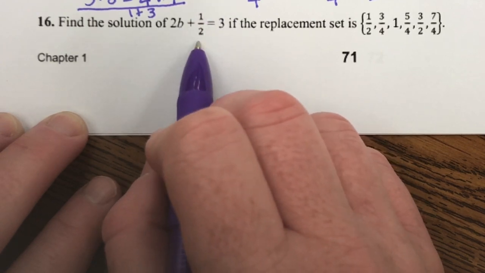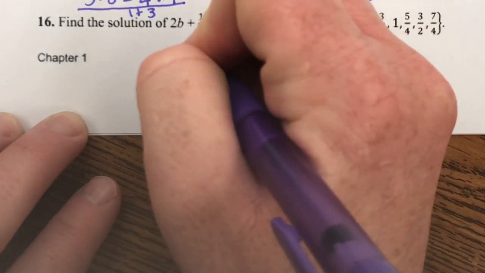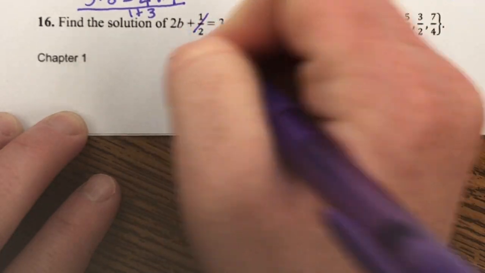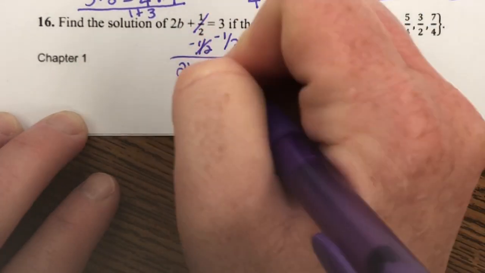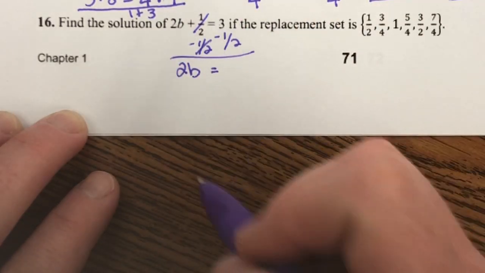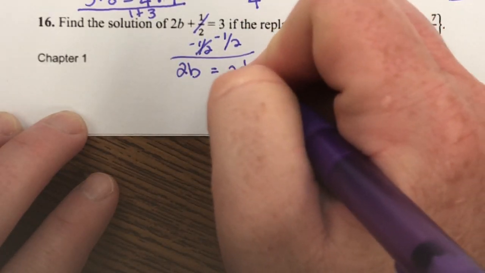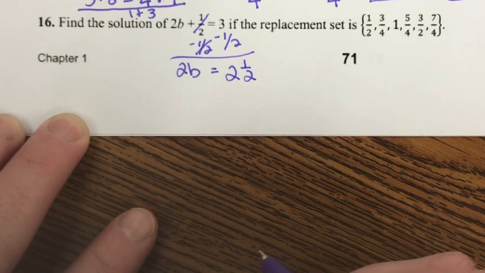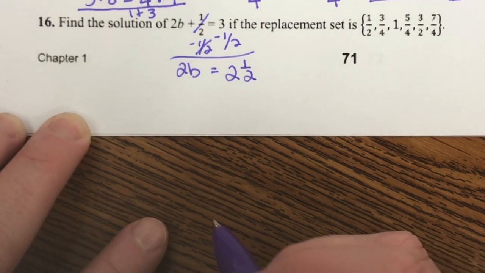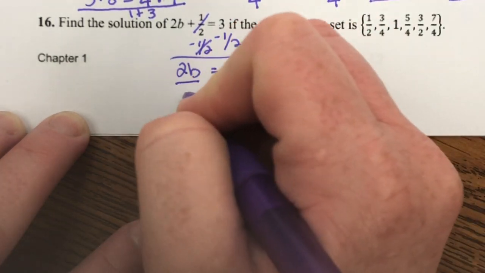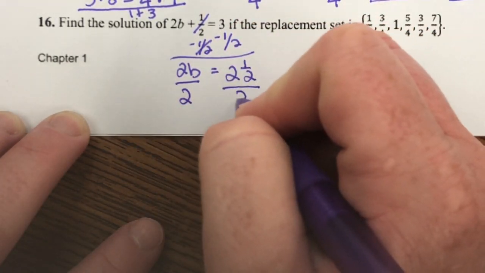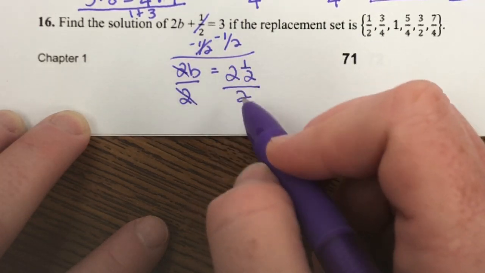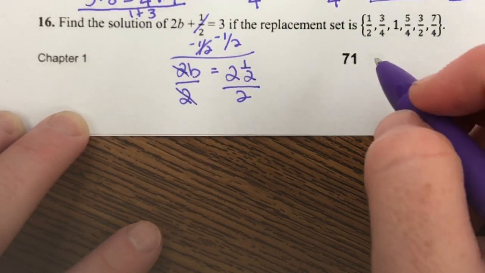Okay, so here, first thing I want to do is get rid of 1/2. So I'm going to subtract 1/2 from both sides of my equal sign. Minus 1/2. These 1/2s cancel, so I have 2b equals 3 minus 1/2 leaves me 2.5. If you have $3 and you get rid of 50 cents, you're left with $2.50, right? And then I want to divide by 2, so I got to divide this side by 2. Well, that's a little tricky, right? Because I have a fraction. How do I divide by a fraction?